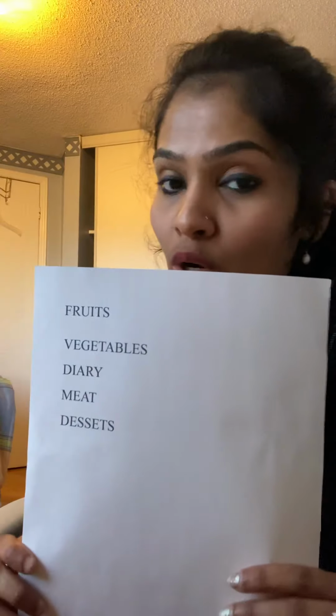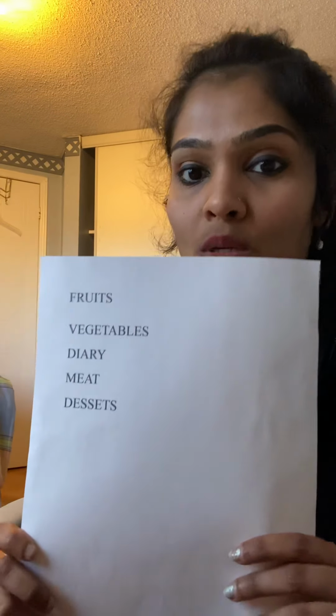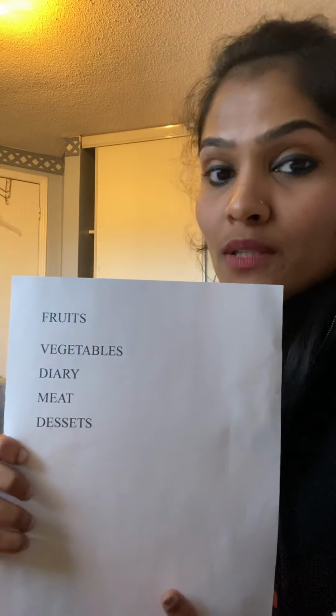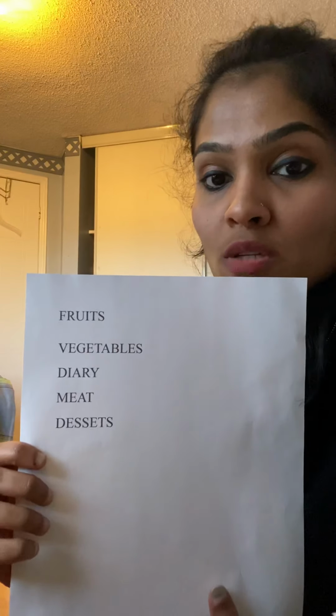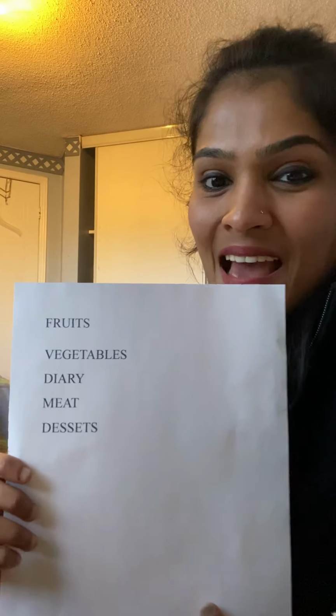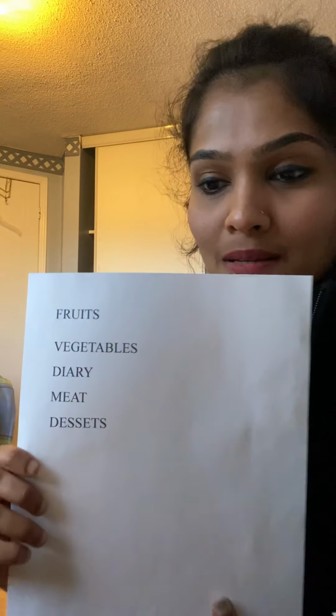Yes, so we will quickly do a warm up activity, which is basically a revision of vocabulary. I'm sure everybody is familiar with all these words that have been listed down here. Last class, we learned all these words, which are fruits, vegetables, dairy, meat, desserts. Okay, right? Yes, you all are familiar with these words, correct.